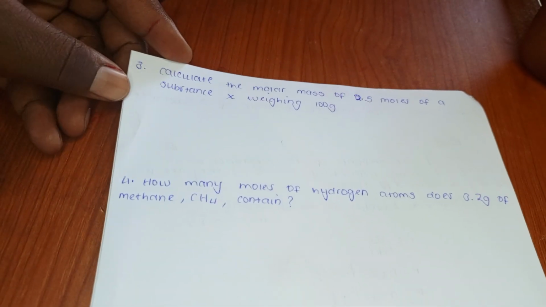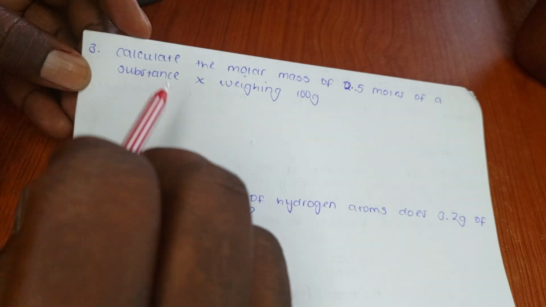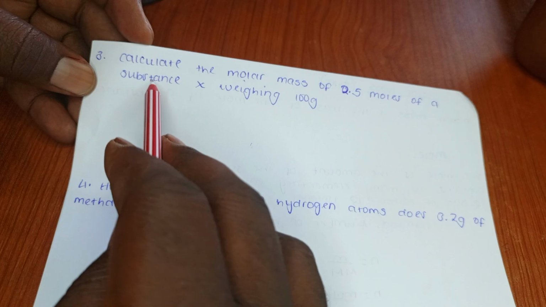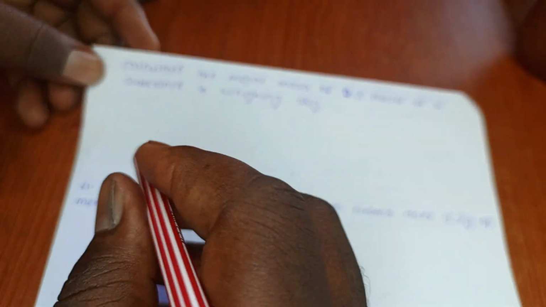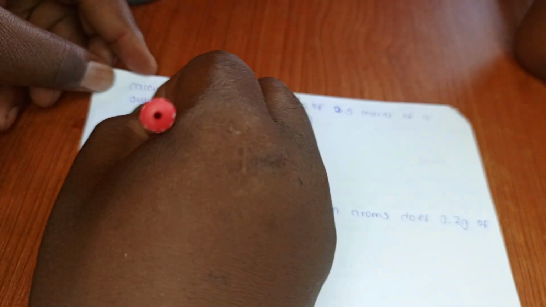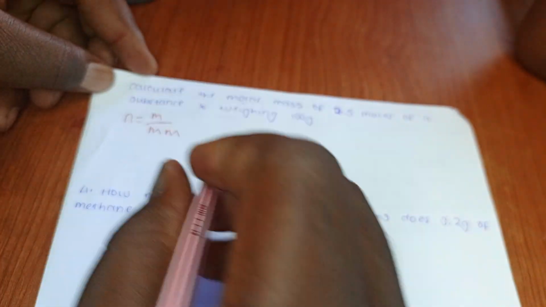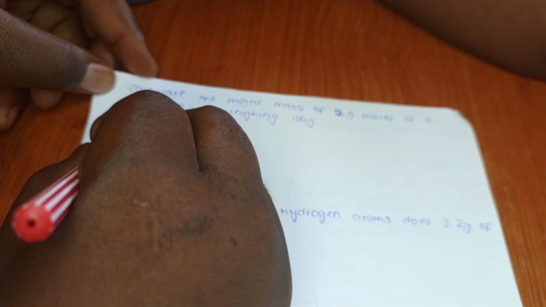We got to question number 3. The question reads, calculate the molar mass of 2.5 moles of a substance weighing 100 grams. So we still need to use the same formula. Number of moles equals mass over molar mass. So the number of moles given in the question is 2.5. So we'll write 2.5 here.